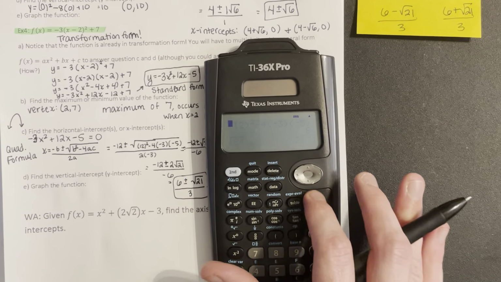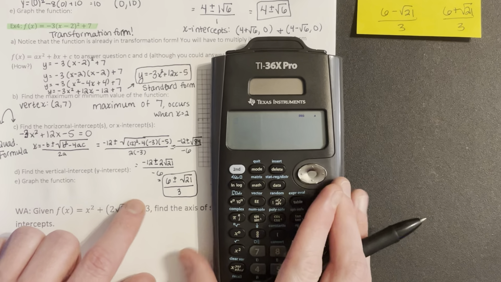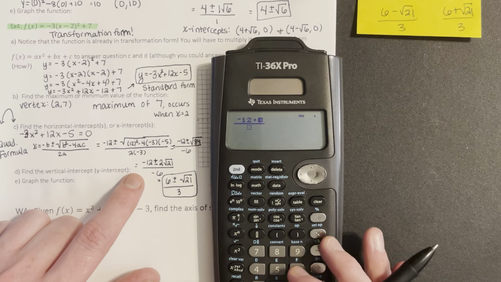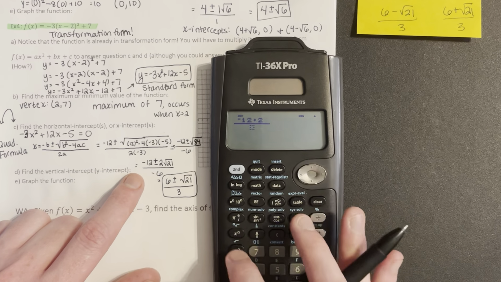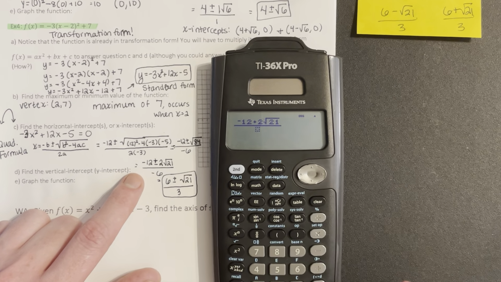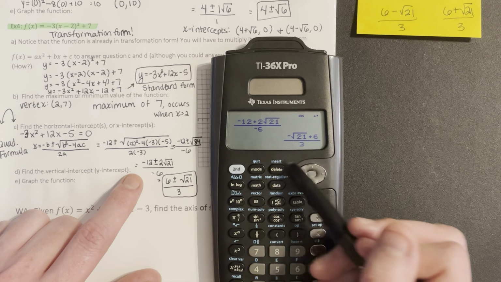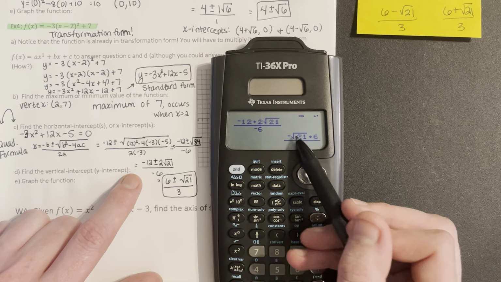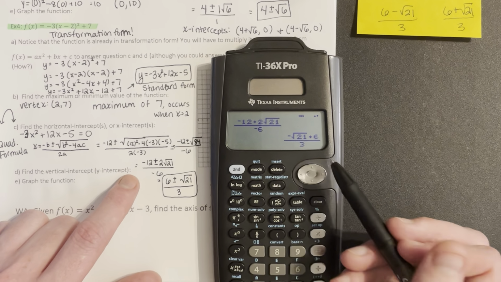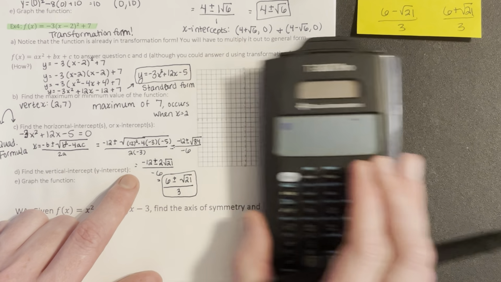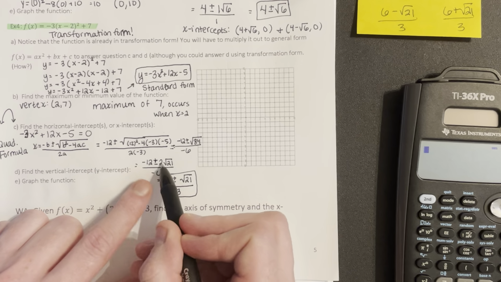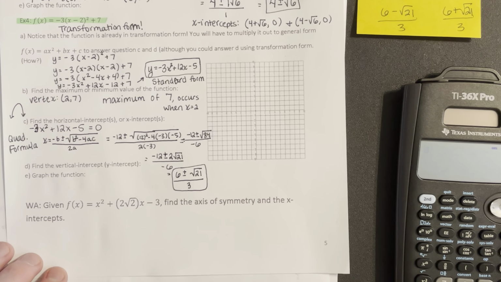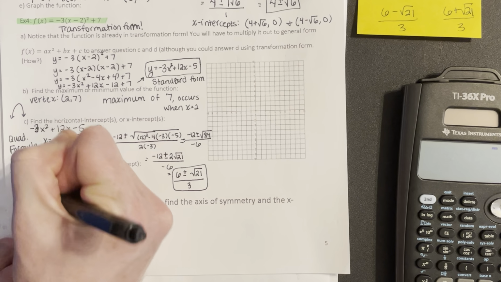Now, if you have one of these calculators, it can put that whole fraction in. So negative 12, let's do plus 2 square roots of 21 divided by negative 6, and it'll give you that thing. It just comes out backwards. It always puts the radical first. I'm not sure why this calculator does it that way. But if you don't have one of these calculators, just know how to simplify your fractions by looking for a common factor in there. All right, last thing, D says find the vertical or y-intercept.